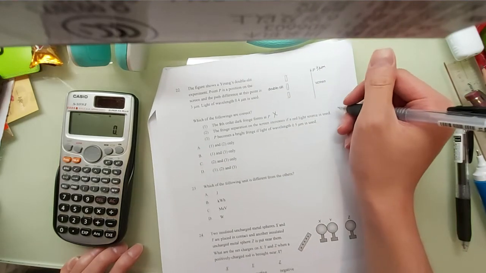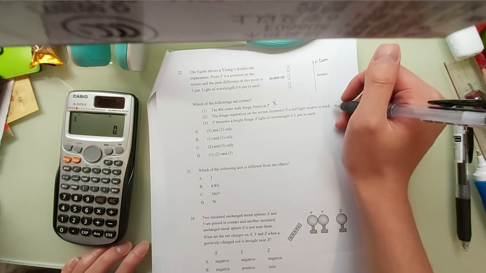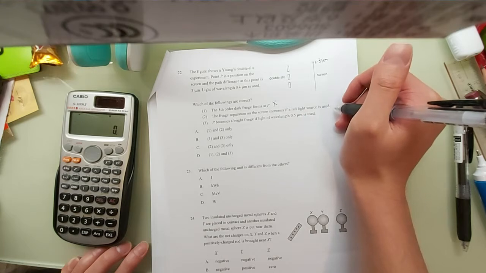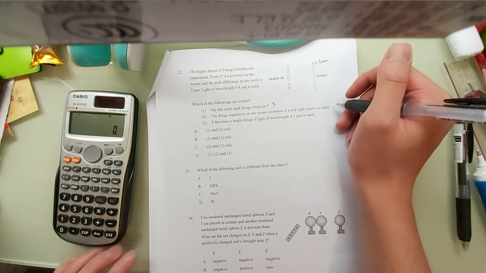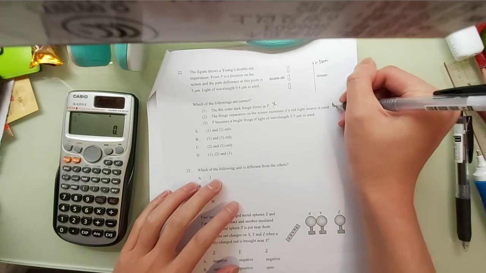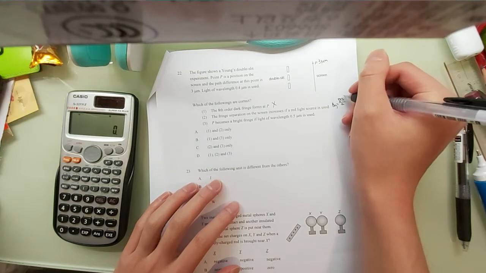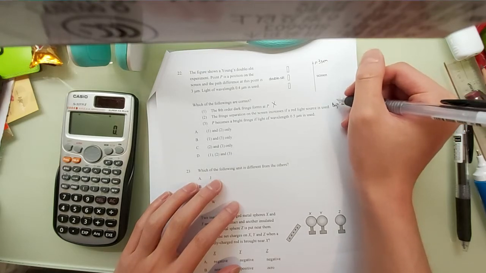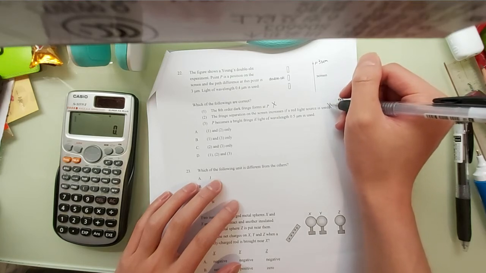The fringe separation on the screen increases if a red light source is used. Okay, if the red light source is used, the lambda, aka the wavelength, probably decreases, right? If this decreased, then the fringe should also decrease, so B is wrong.